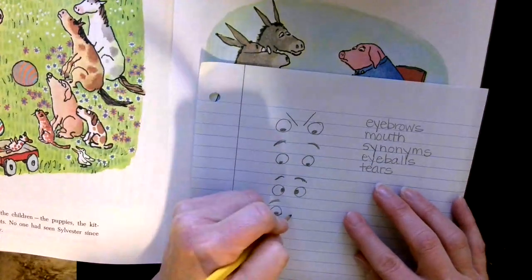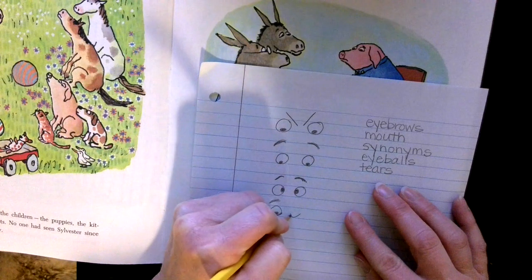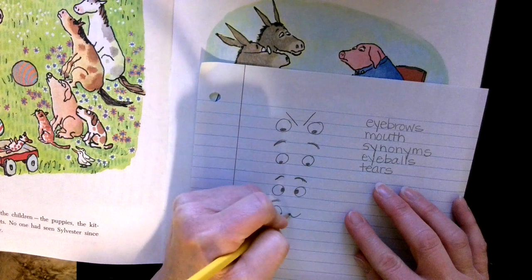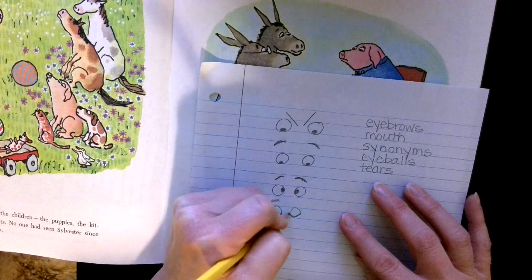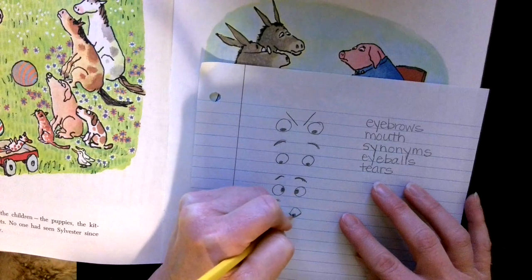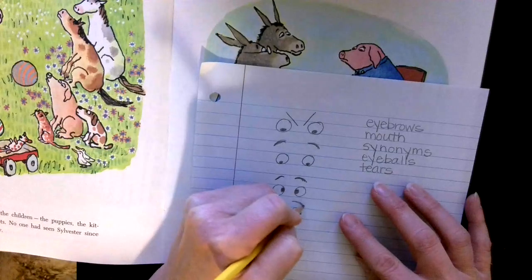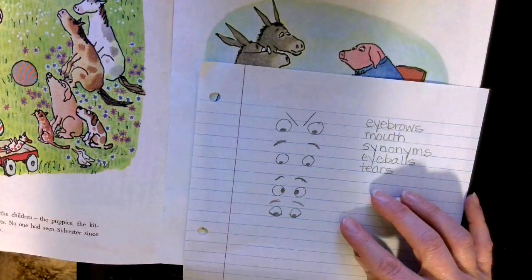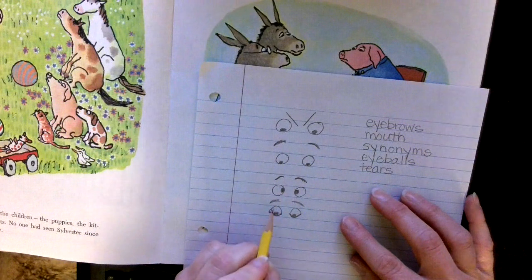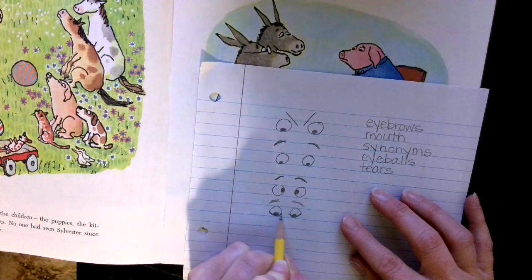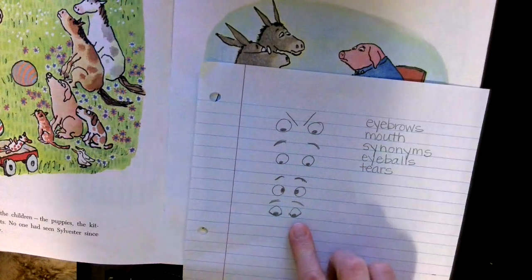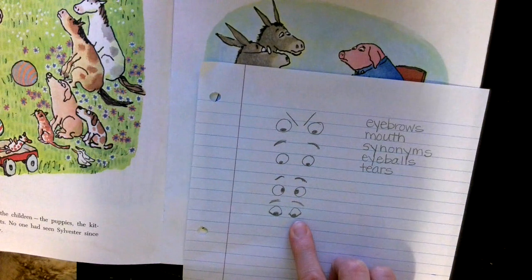What do you think? Do you think we were able to make it look sad and worried? So it seems like if we put weight down at the bottom, then we have sadness and worry.